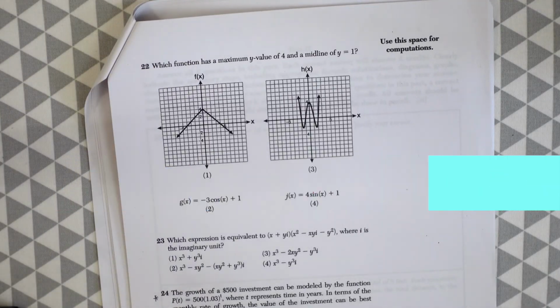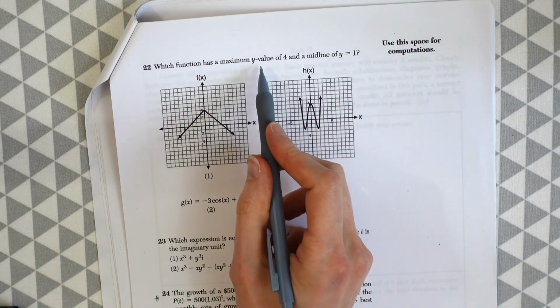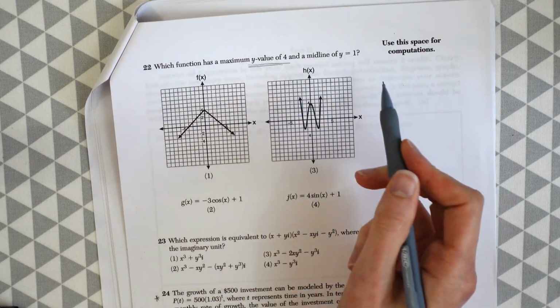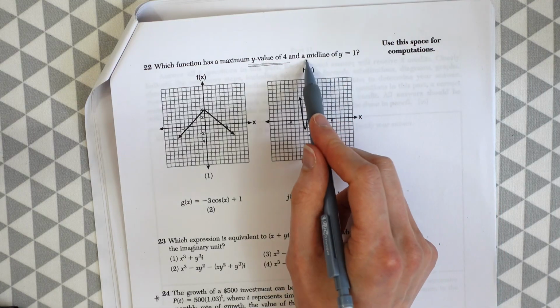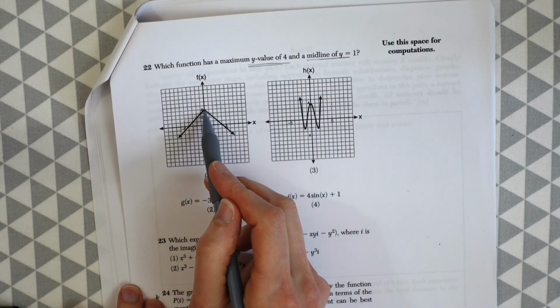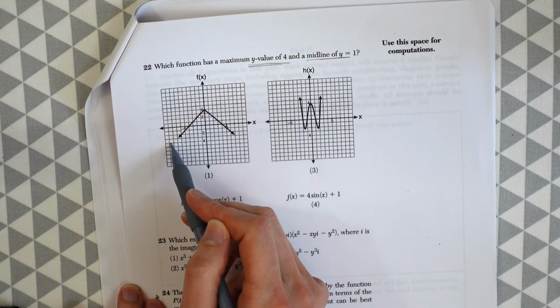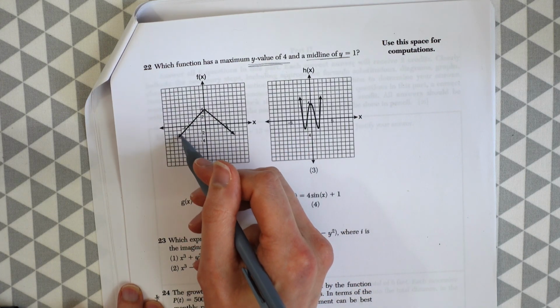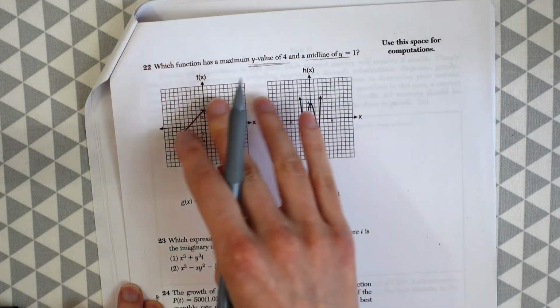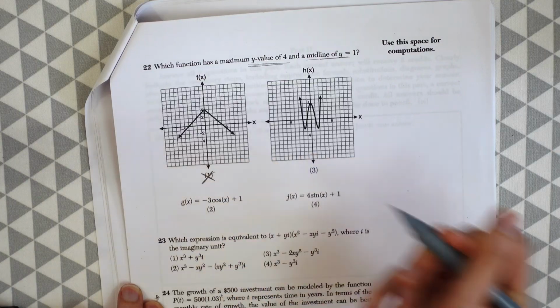Question 22. Which function has a maximum y value of 4 and a midline of y equals 1? So we have a max y value of 4 and a midline of y equals 1. So a middle line where it's going to be symmetric about the line y equals 1. So if we look at the first example, we have a max value of y equals 4, right? But if you look at the midline, there can't be one, right? Because these are continuous lines here. These arrows show that this graph is going to keep going. So there's going to be no real definite midline. So this can't be the answer.